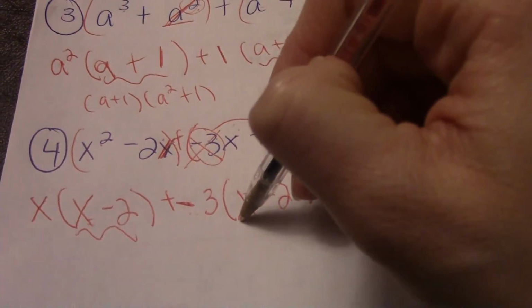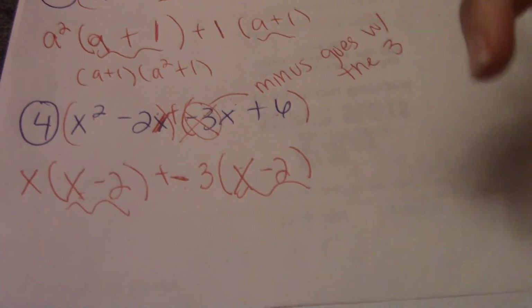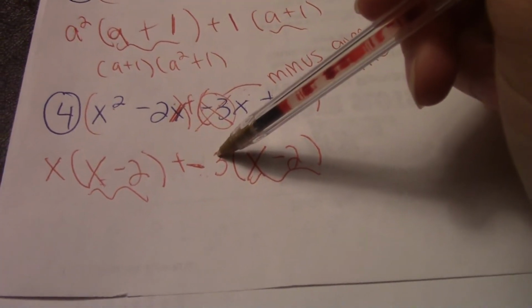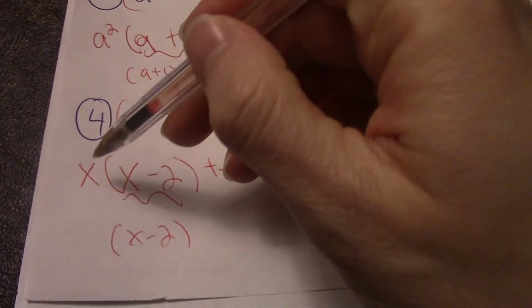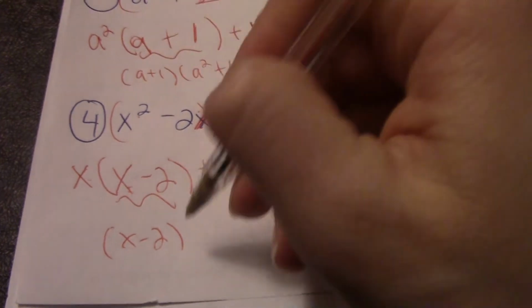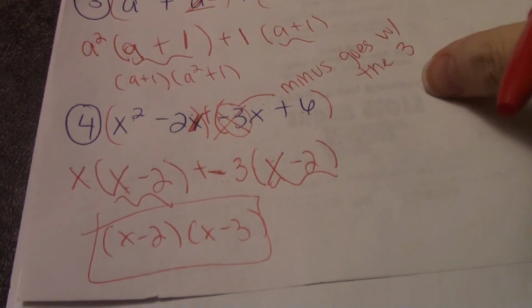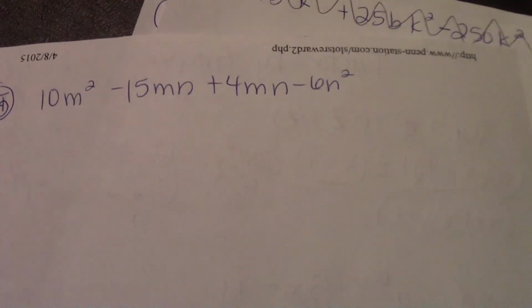So do they match? Yes. If you wouldn't have taken out the negative, they would not have matched. Okay, so x minus 2. Take this x plus negative 3, or that's just x minus 3. There you go. Try 5 for me.